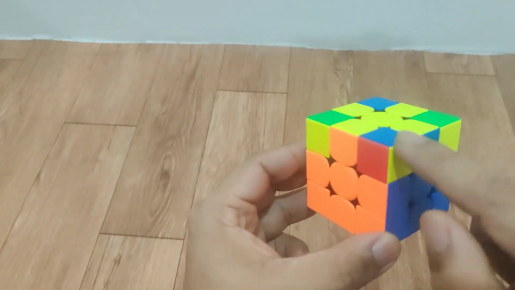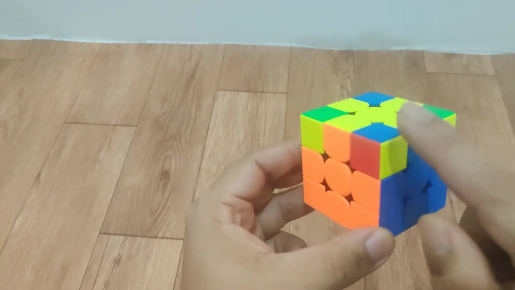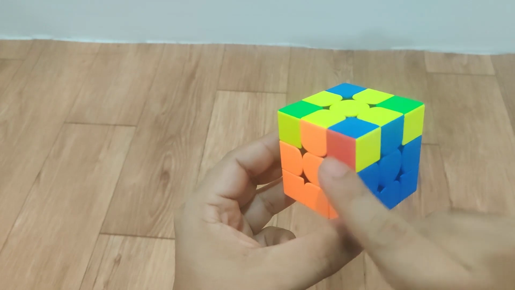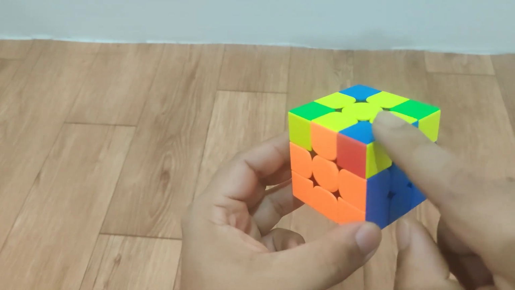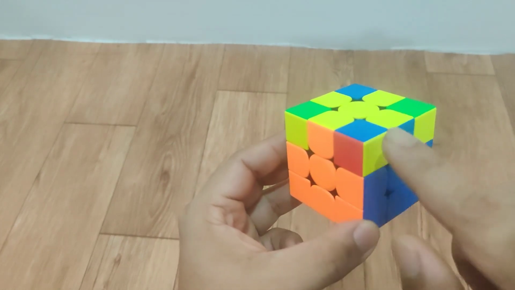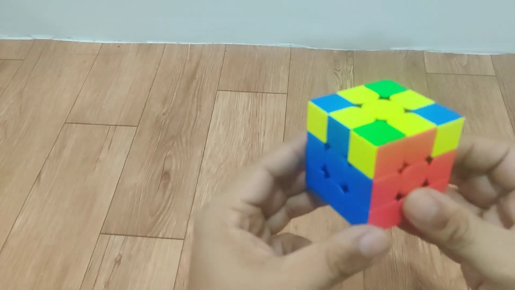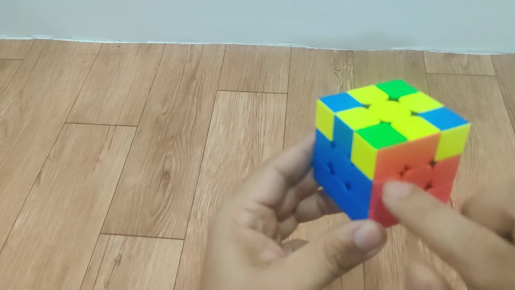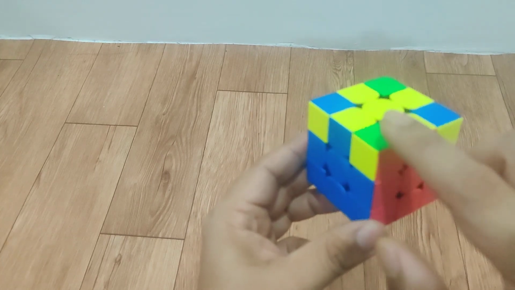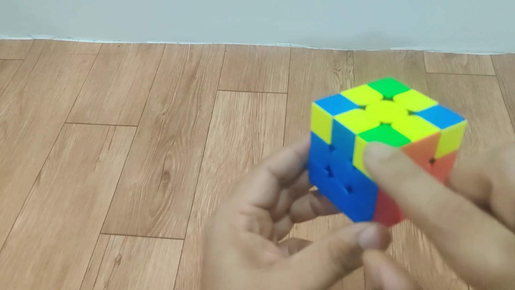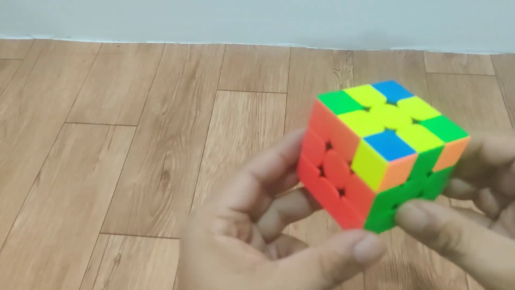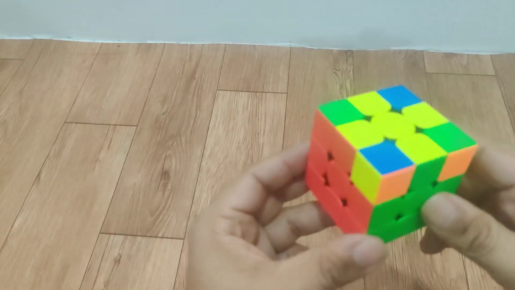You can see out here this corner piece has blue in it, but it does not have orange. It only has blue and yellow, so this is not in its correct position. Now let's look at this one. This has red in it, this has yellow in it, but this corner piece should have blue in it. So this is also not in its correct position.